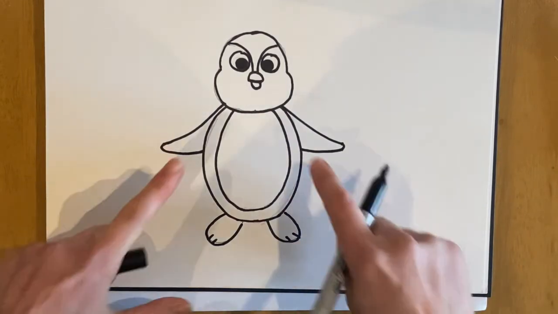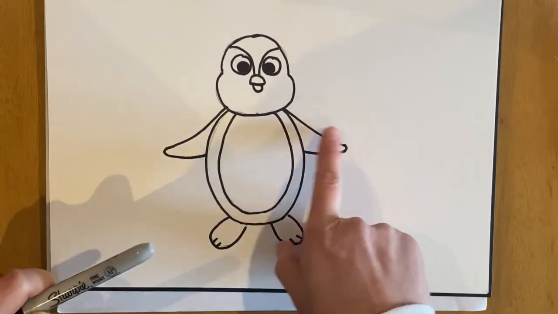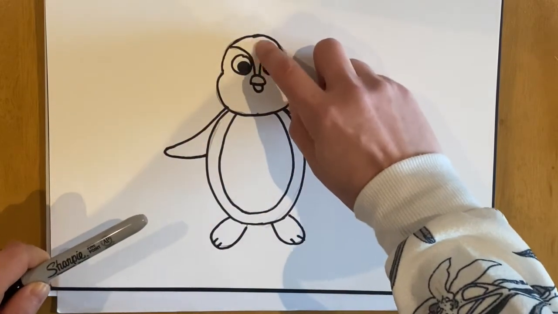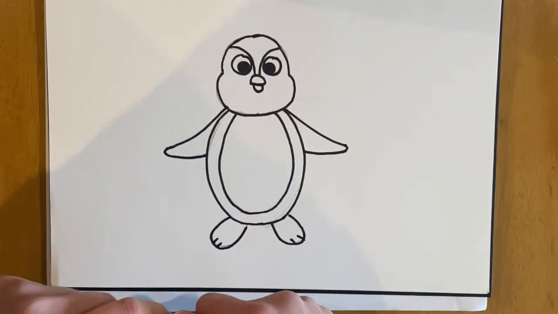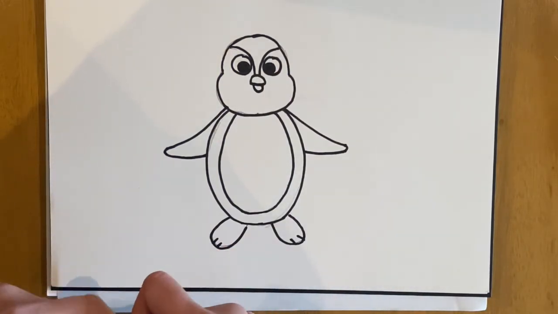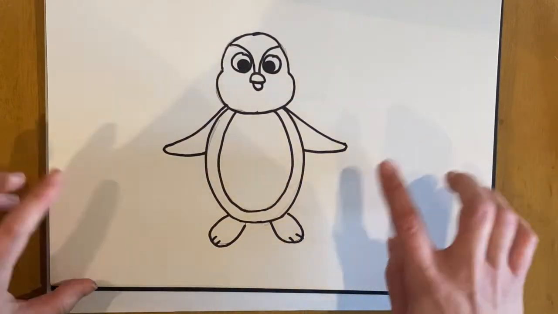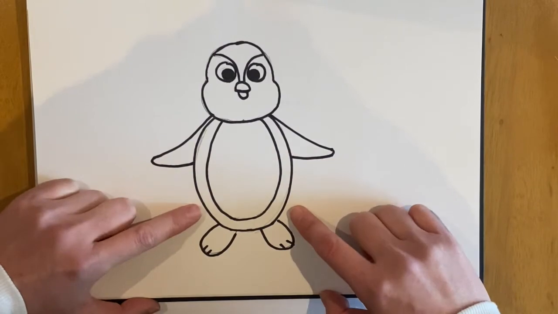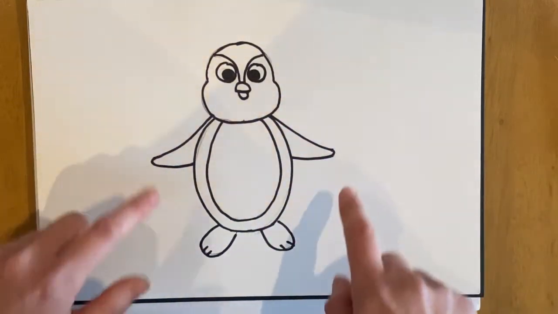So what you need to do now is color him in. So black body and black wings. This bit should be white here. Orange beak and his orange feet. Some penguins actually have black feet. Depends on what species of penguin. So there's our penguin. Once you have finished drawing and coloring your penguin, press play on the video again, because we're going to be writing sentences about our little guy.